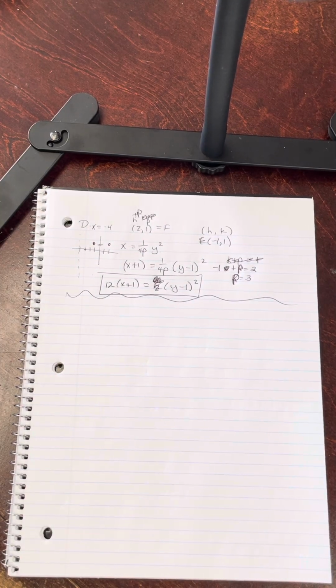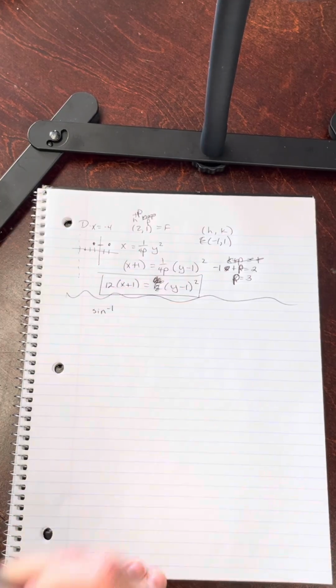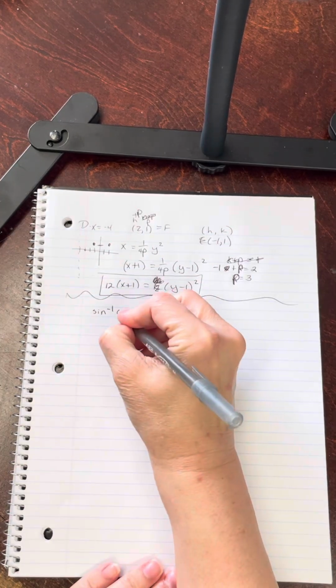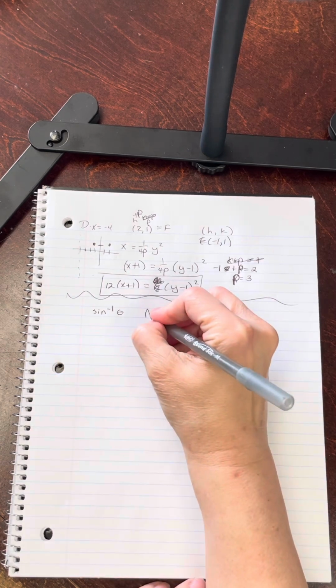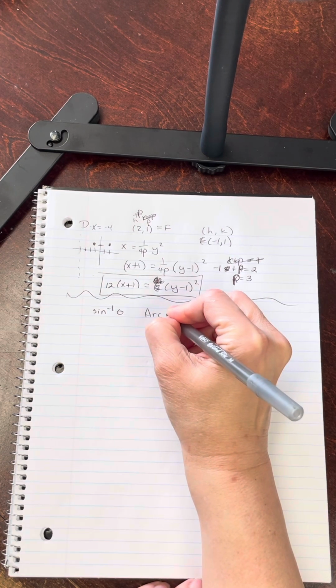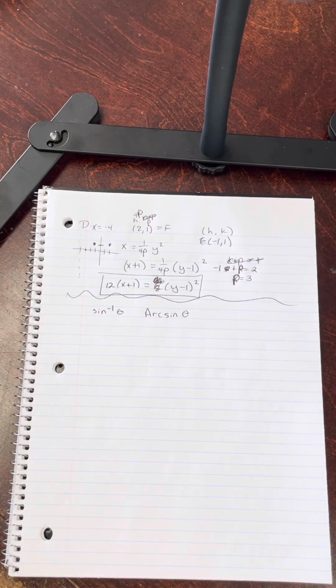So we remember that if we have inverse, it's the same as asking for arc. And the way we're going to know it's inverse is we have a -1. So sine -1 of theta is the inverse sine of theta, and that means it's asking for the degree. And it also can come from arc sine of theta, and that would mean the same thing. What is the degree of whatever they're providing?